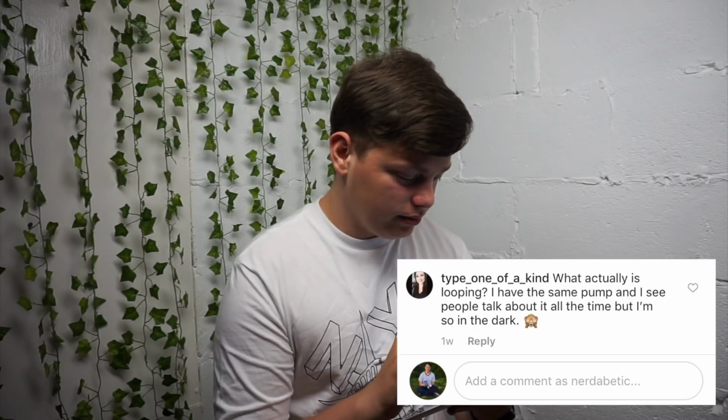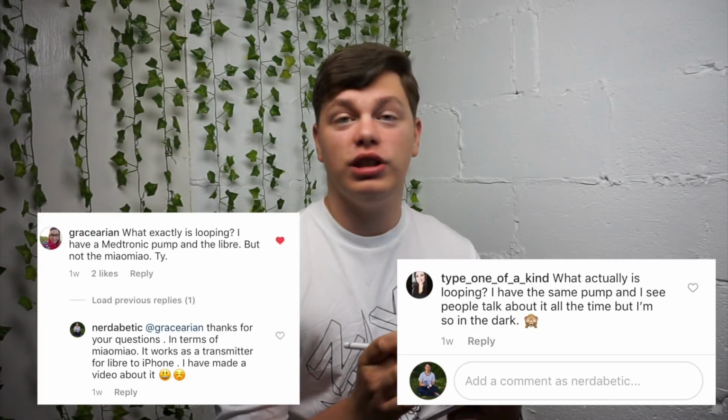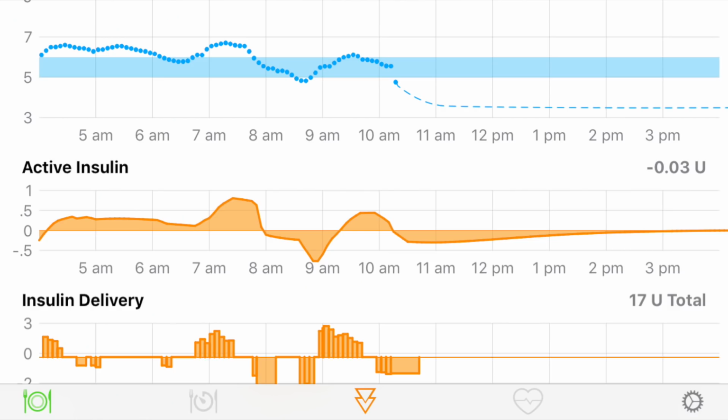So let's go with our basic questions. 2 questions. What actually is looping? I'm going to try to answer every single question in about 20 seconds. Let's go. Looping is an automatic insulin delivery system which adjusts your insulin delivery according to your current blood glucose level, meaning that if your blood glucose level increases, the system will automatically give you more insulin. If it drops, it will give you less insulin.